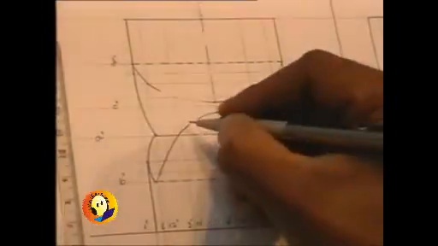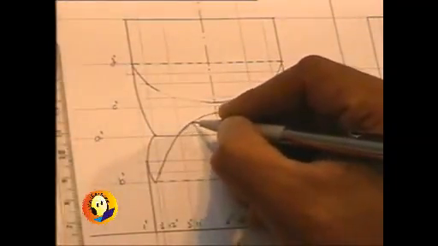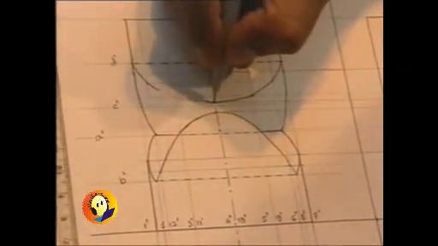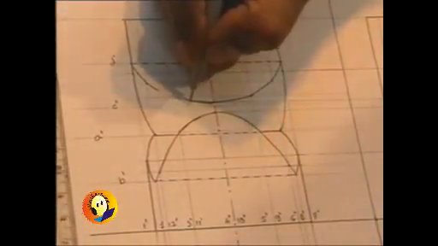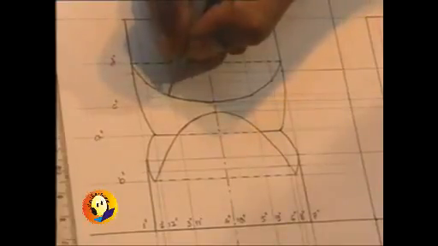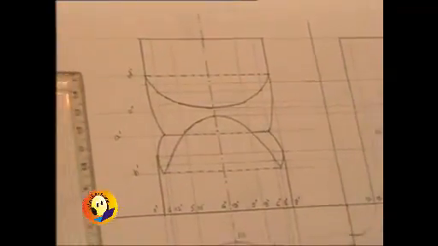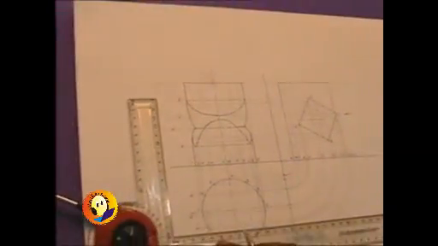We should be using a French curve for this purpose. It is always difficult to draw a curve which is a reverse type of curve. And then proceed to the top view.